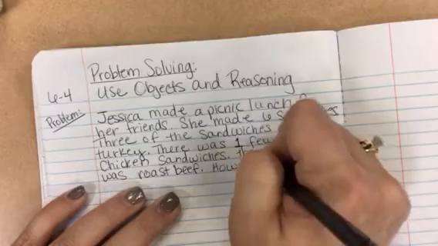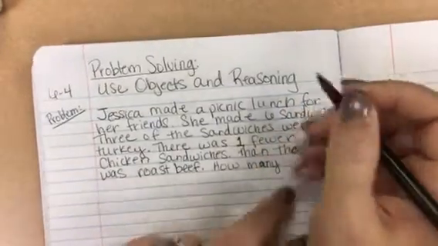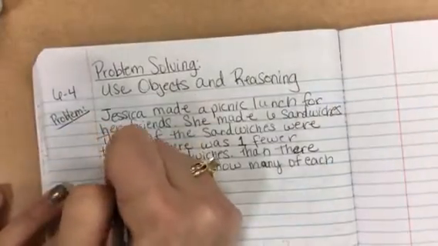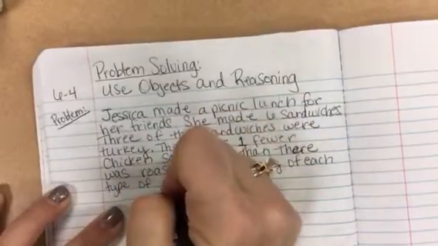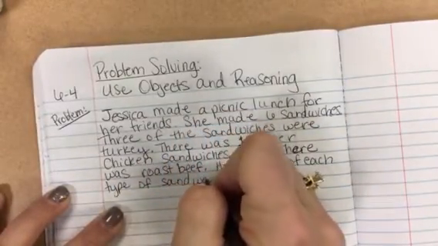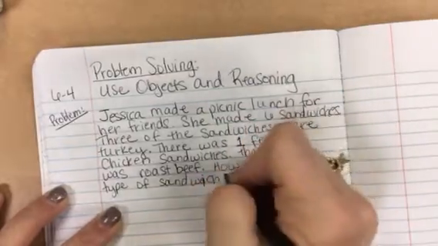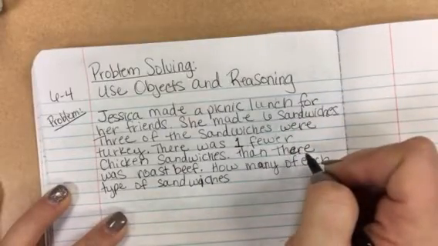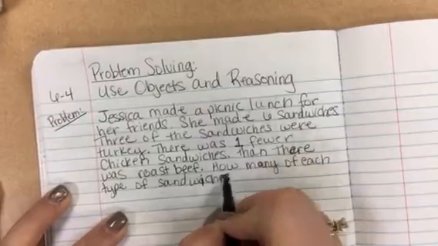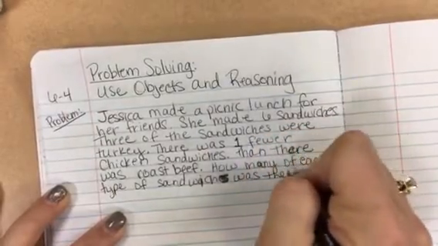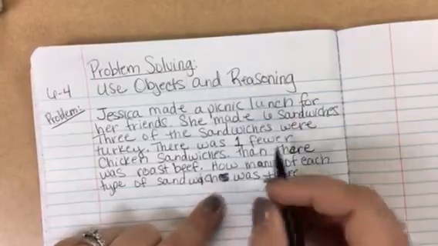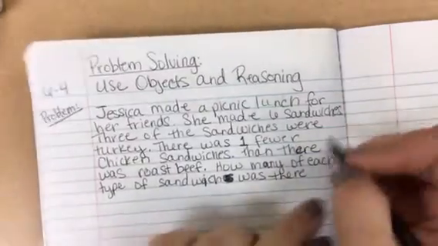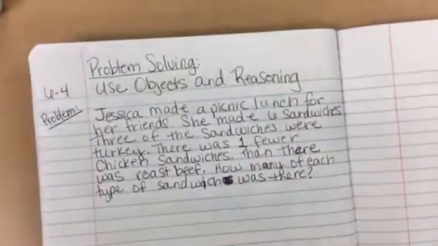How many of each type of sandwich? Apparently I can't write today. How many of each type of sandwiches? Nope, sandwich was there. Obviously here you are going to erase. I'm writing in pen and I don't have my little magic whiteout tape. Okay, so that's our problem.